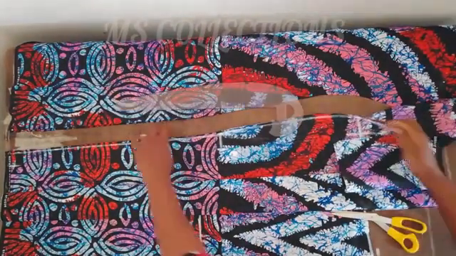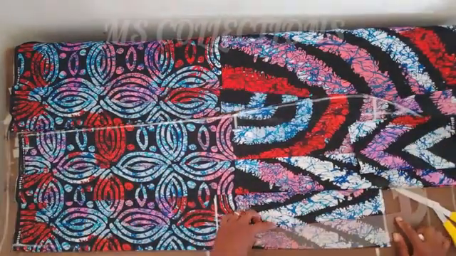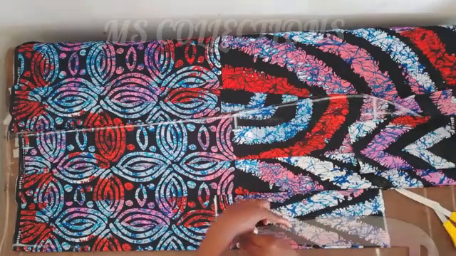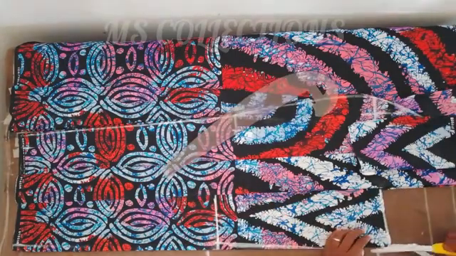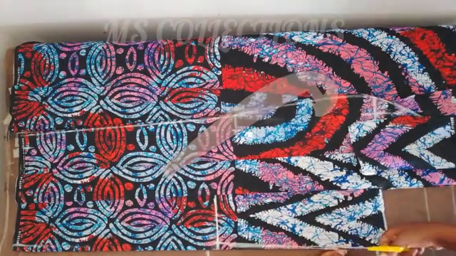Next is to give my board allocation. Just create that board allocation line all the way to my slit line. Go ahead and cut out your slit, and we are good to go.